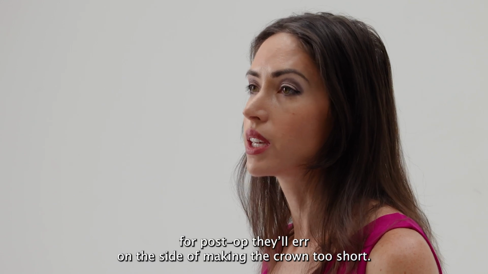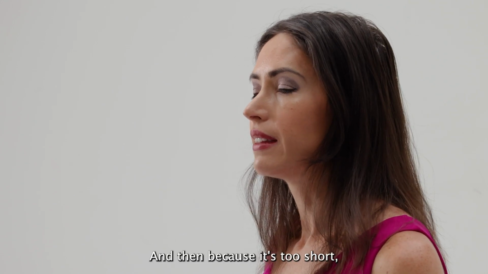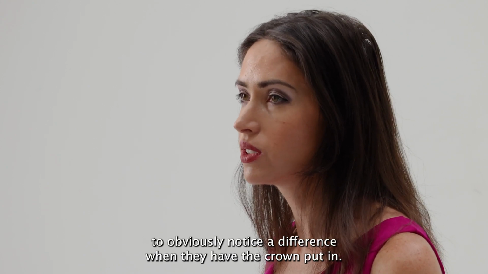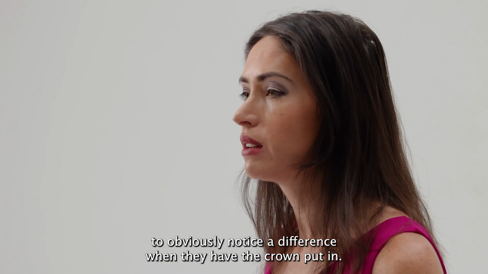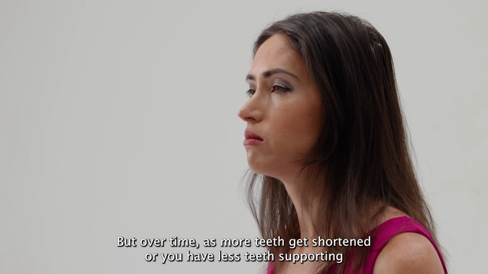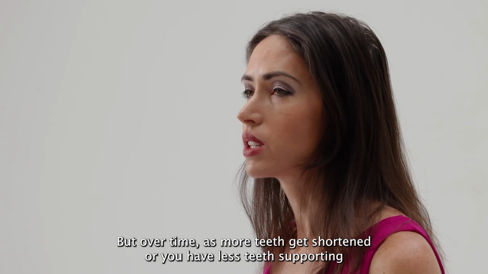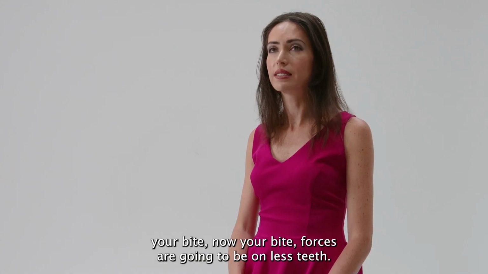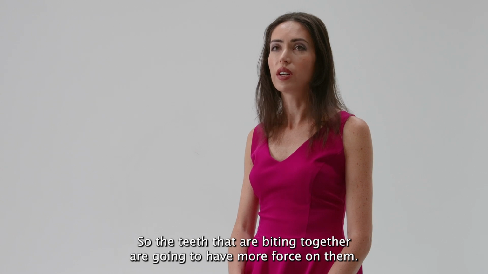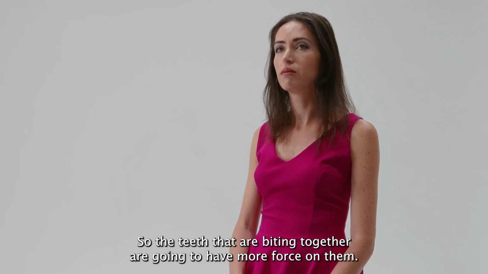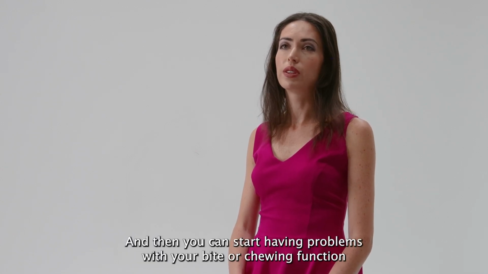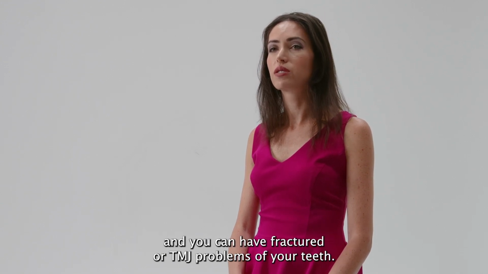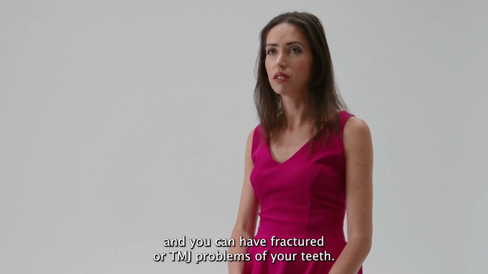They'll err on the side of making the crown too short. And then because it's too short, the patient's not going to obviously notice a difference when they have the crown put in. But over time, as more teeth get shortened, or you have less teeth supporting your bite, now your bite forces are going to be on less teeth. So the teeth that are biting together are going to have more force on them, and then you can start having problems with your bite or chewing function, and you can have fractured teeth or TMJ problems.